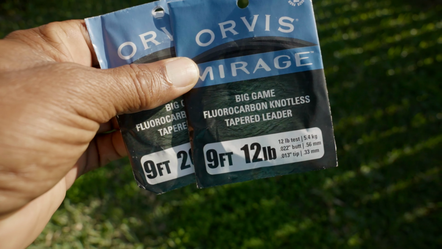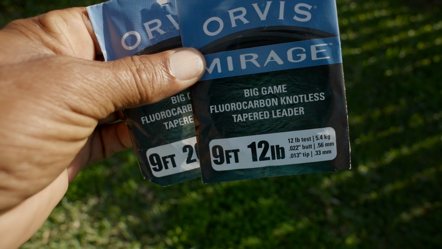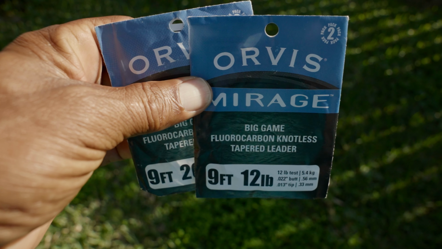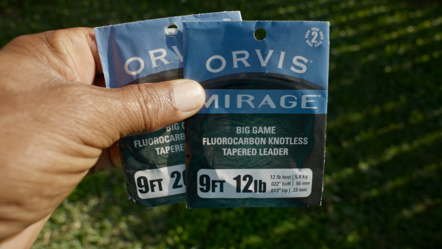Saltwater and bass fishing, a lot of times you will actually see the pound test of the leader on there as well. And the tippet, the diameter may be not as important. Usually, just think about what length leader you need and what size flies you're going to throw, and that's going to help you determine that X size of the leader.